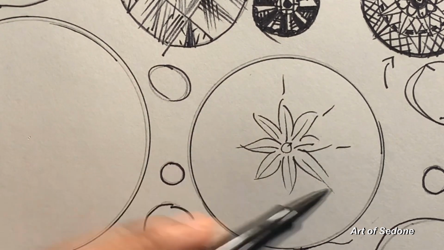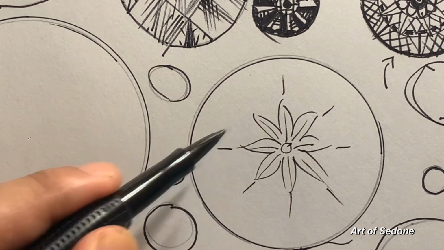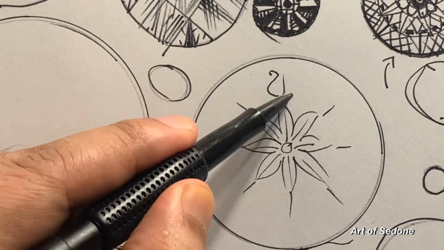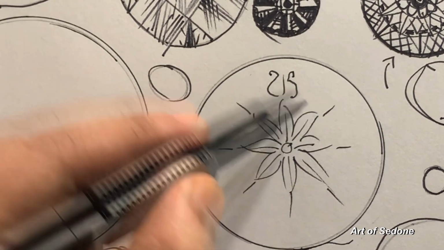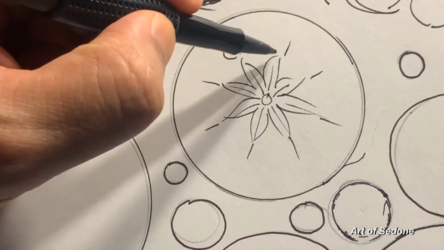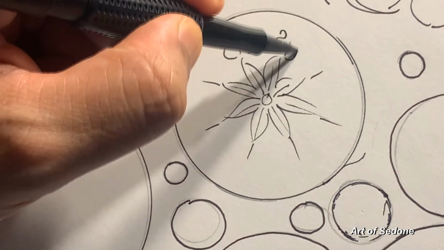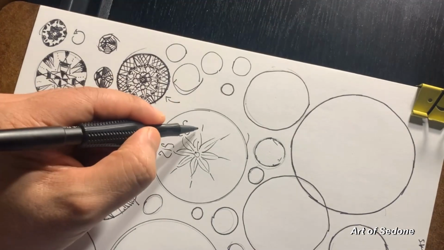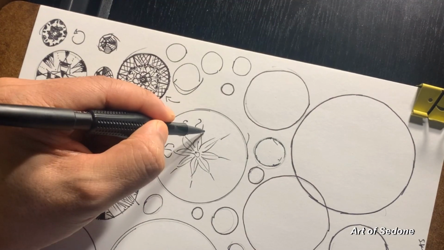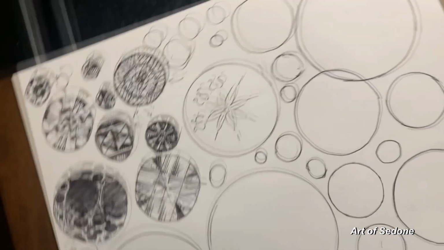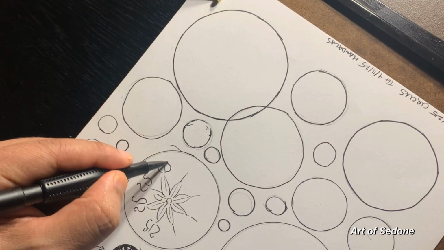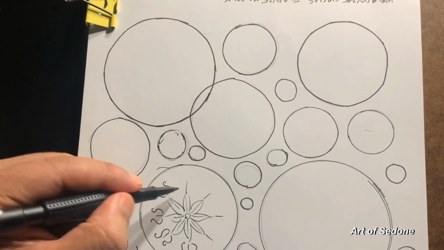I mean, there's obviously endless possibilities. So it's kind of nice to then yeah, rotate the paper to play around with different mark making. I might need to zoom out. It may or may not be in the camera.